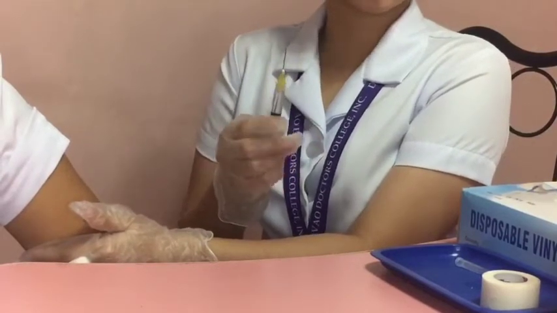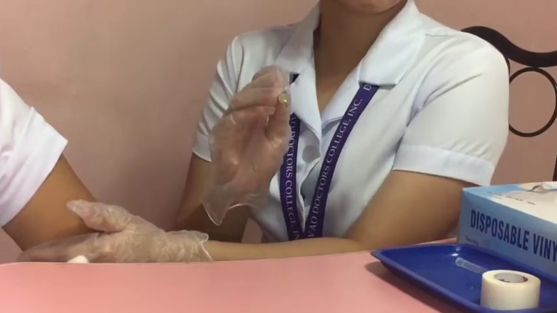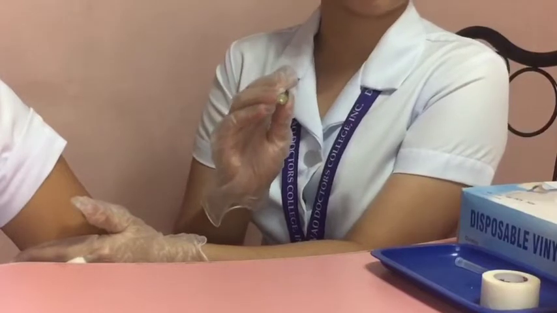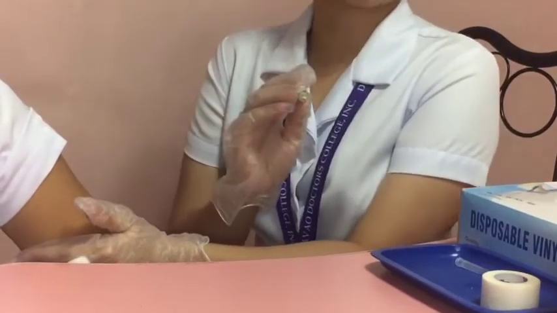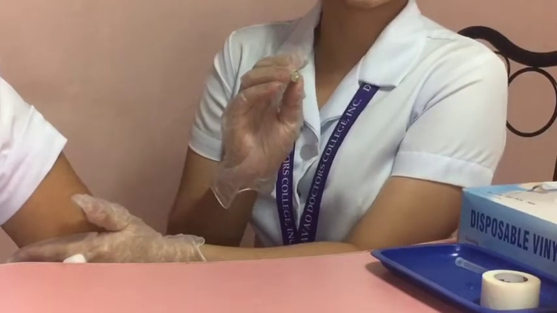Hold the syringe between the thumb and forefinger as if you are holding a pen, and pierce the skin quickly and smoothly at about a 90-degree angle. After inserting the needle, use a quick motion to lessen the client's discomfort.